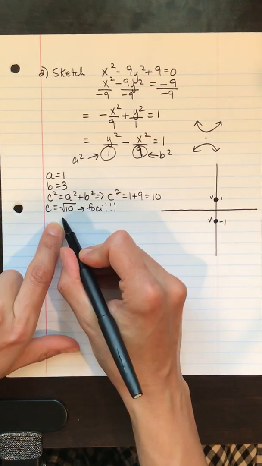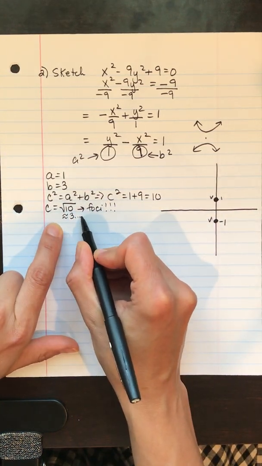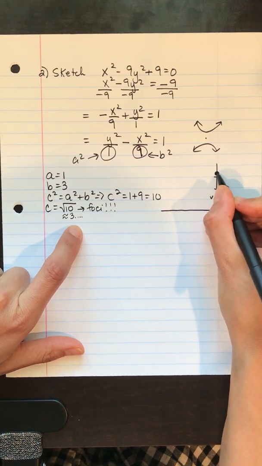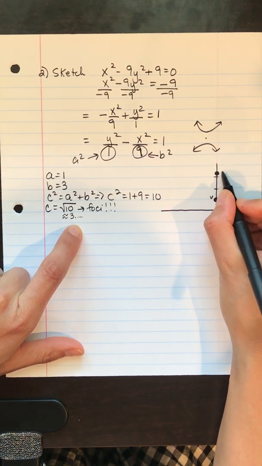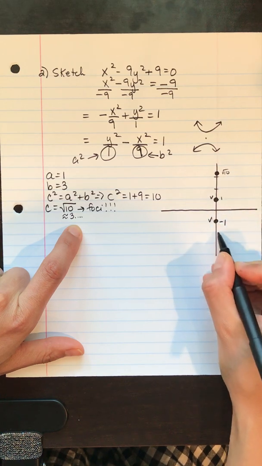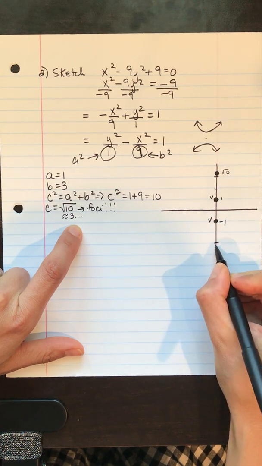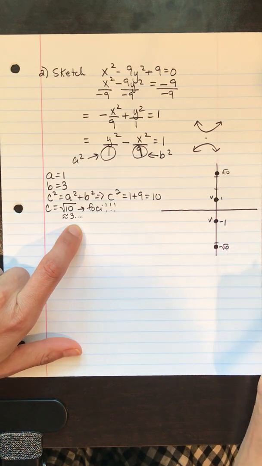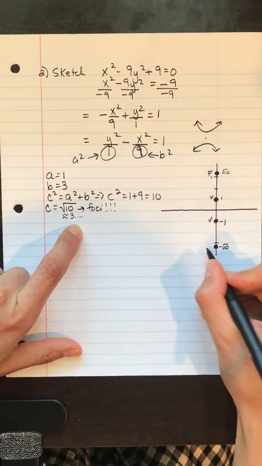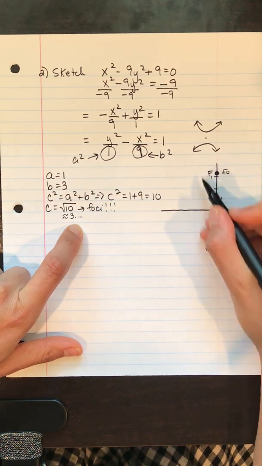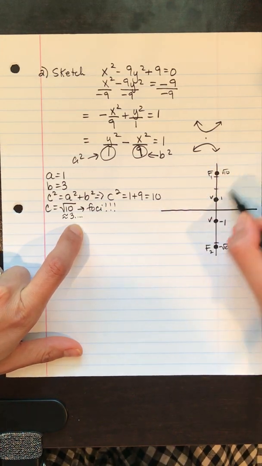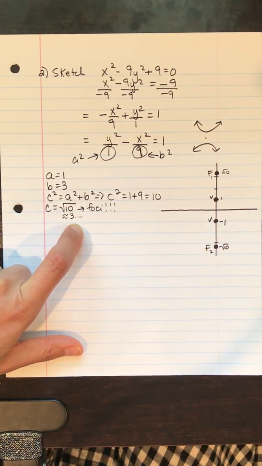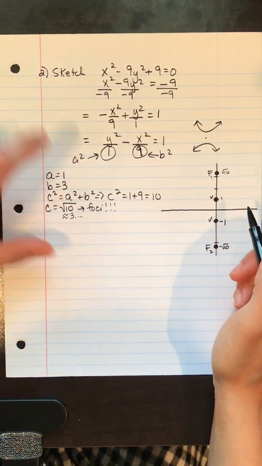Radical 10 is about 3 point something, so I'm going to go 1, 2, 3-ish, put a dot, and call that radical 10. Negative 1, negative 2, negative 3, negative radical 10, right? So F1 and F2, foci. One little parabola is going to look like this, one of them is going to look like this, and those 2 parabolas create a hyperbola.